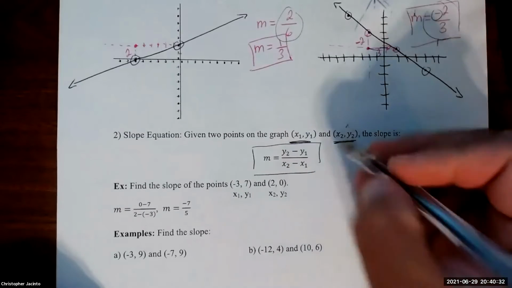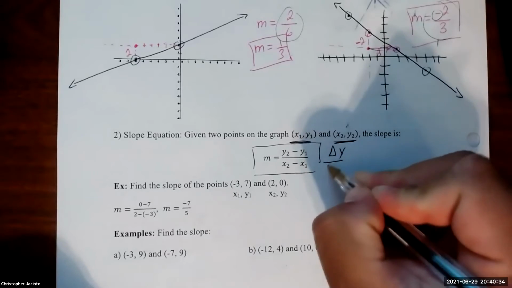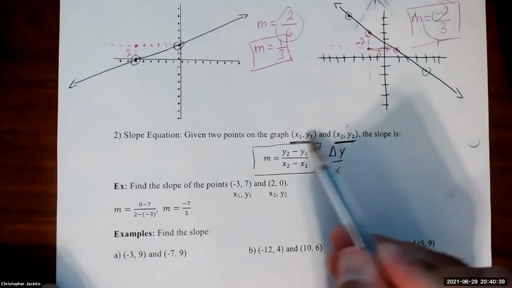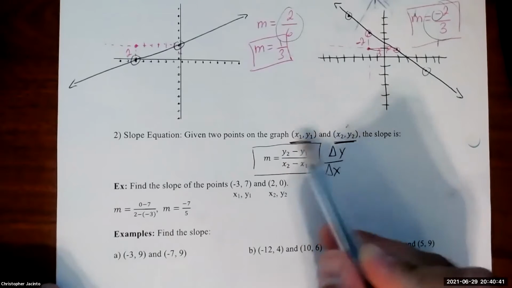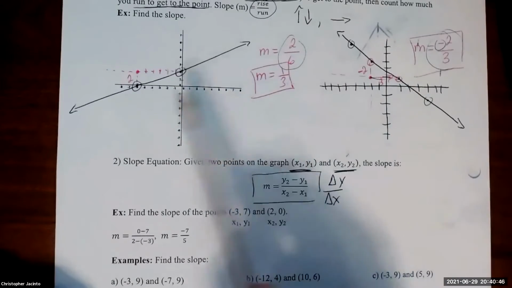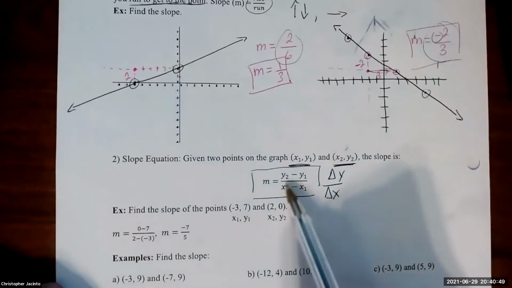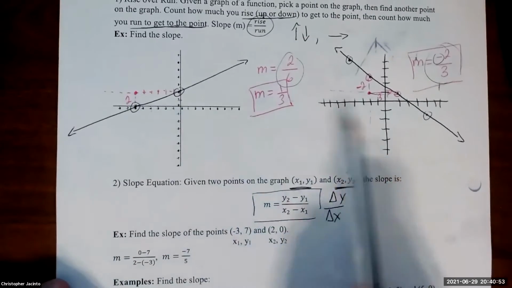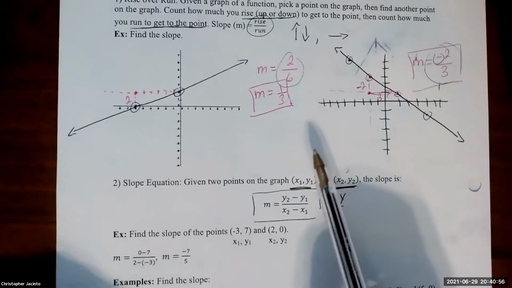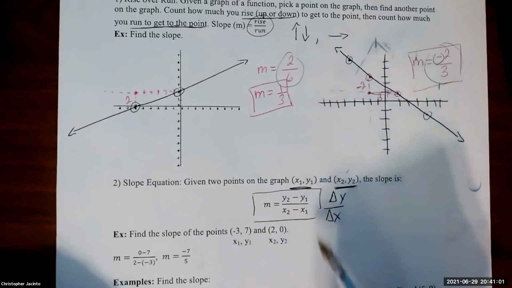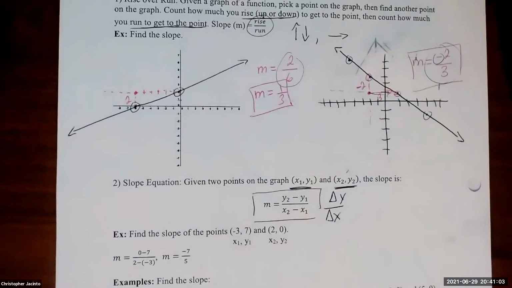So it's the change of y over the change of x. I'm pretty sure you guys have heard that before. It means you subtract the y values and you divide by the subtraction of the x values. Okay? And that gives you the exact same slope as if you would just use rise over run. So if you're more of a visual person, you may like rise over run. If you're not a visual person, you like to do stuff with your hands, you may want to use the equation. But again, there are 2 different ways now to find slope, depending on your own preference.